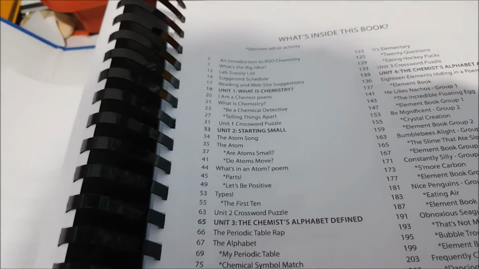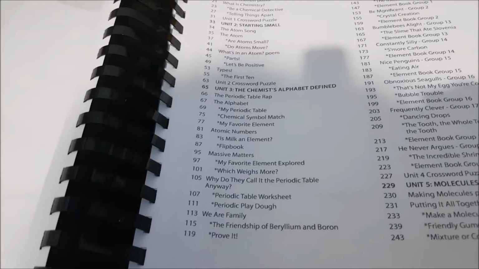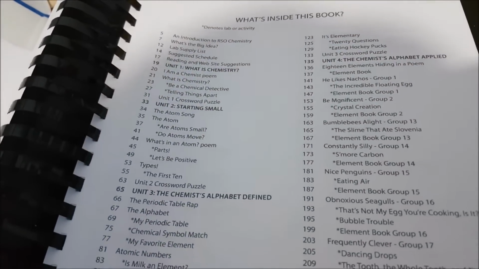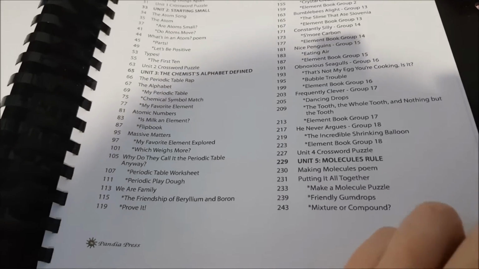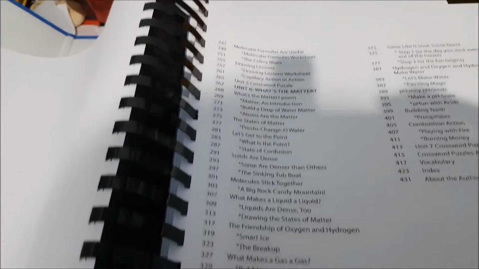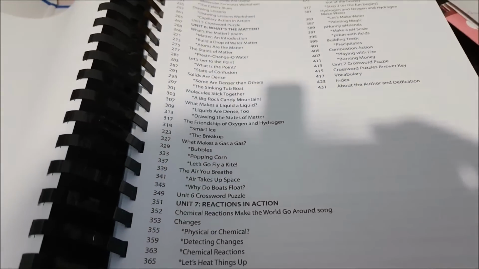The units are: Unit 1, what is chemistry? Unit 2 is starting small. Unit 3, the chemist's alphabet defined. Unit 4 is the chemist's alphabet applied. Unit 5 is molecules rule. Unit 6 is what's the matter. Unit 7, reactions in action. And that's the last one, so there are 7 units in total.